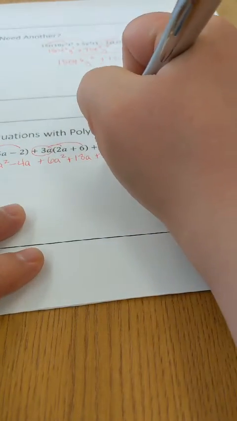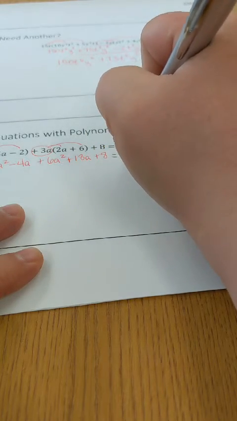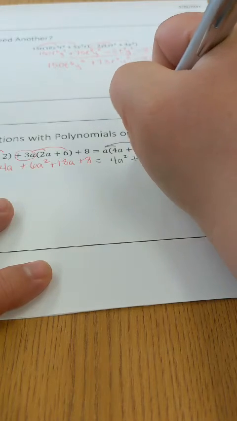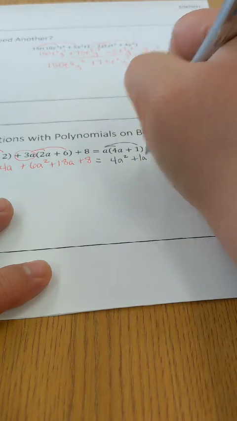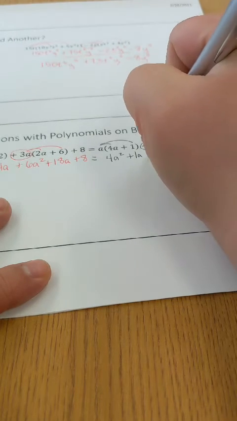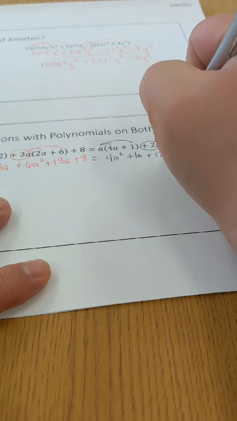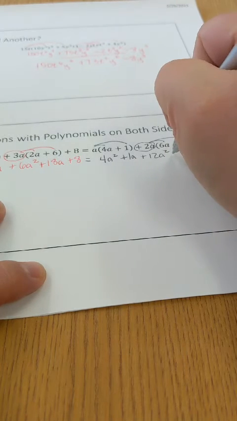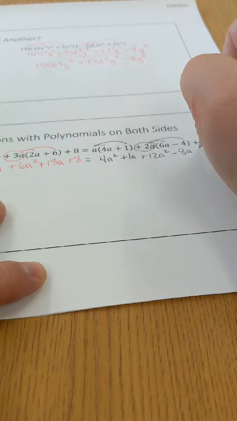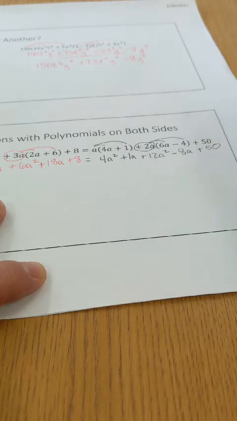So then we have it equals 4a to the second plus 1a. Then we'll distribute this one. So we have plus 12a to the second minus 8a, and then just the plus 50.